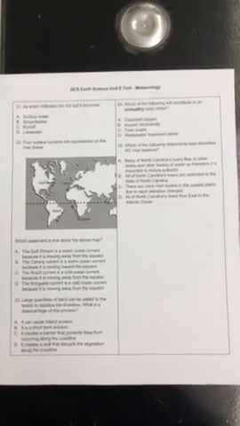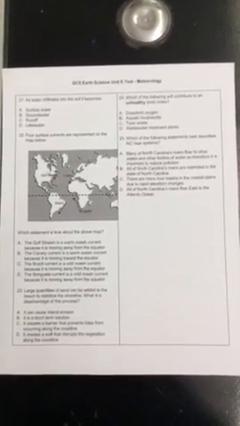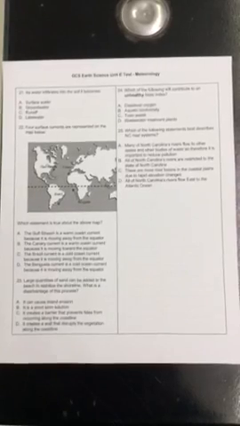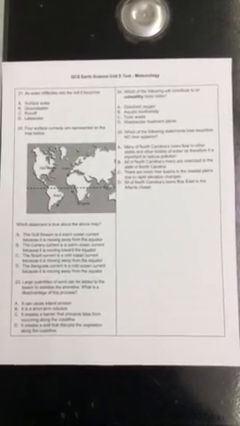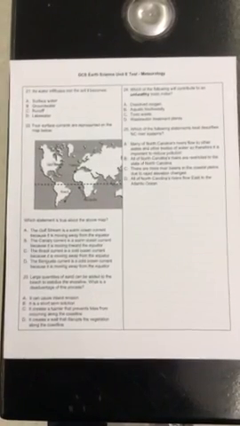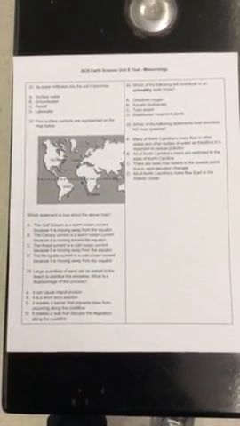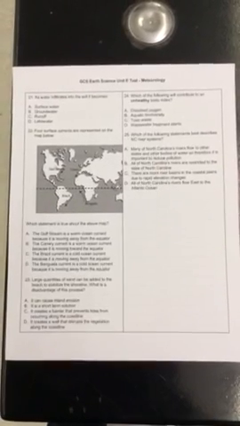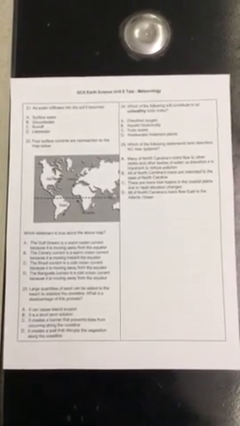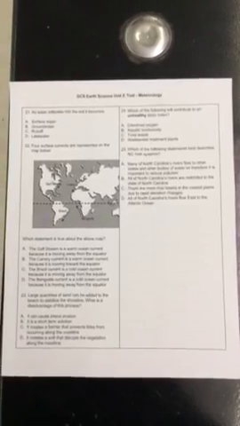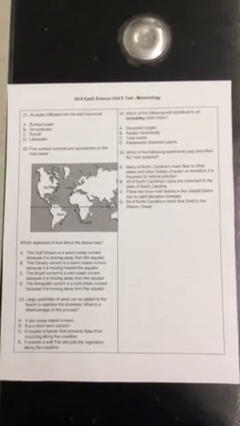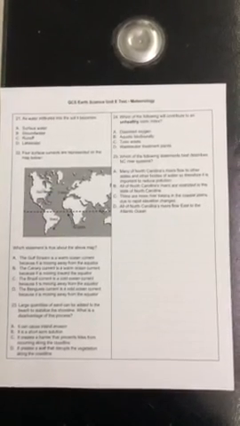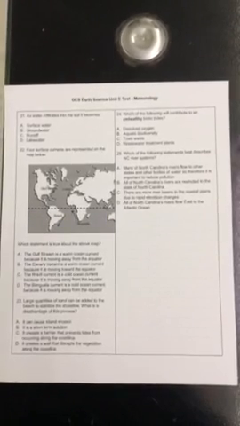22. Four surface currents are represented in the map below. Which statement is true about the above map? A, the Gulf Stream is a warm ocean current because it is moving away from the equator. B, the Canary Current is a warm ocean current because it is moving toward the equator. C, the Brazil Current is a cold ocean current because it is moving away from the equator. Or D, the Benguela Current is a cold ocean current because it is moving away from the equator.